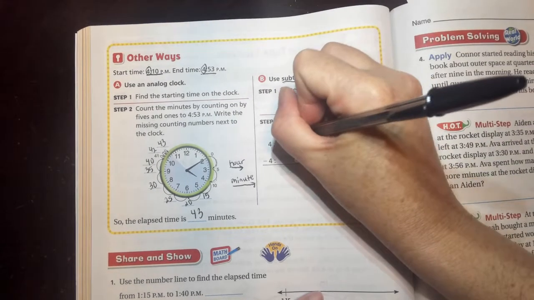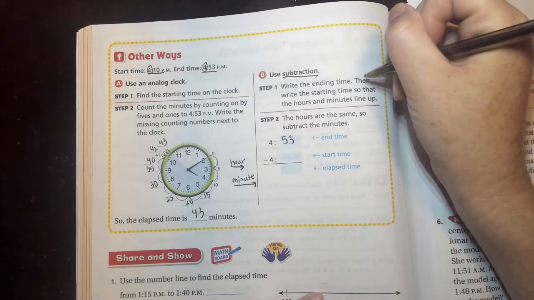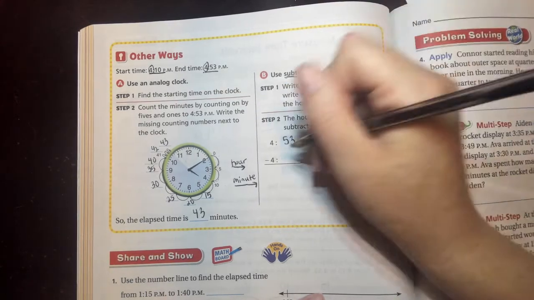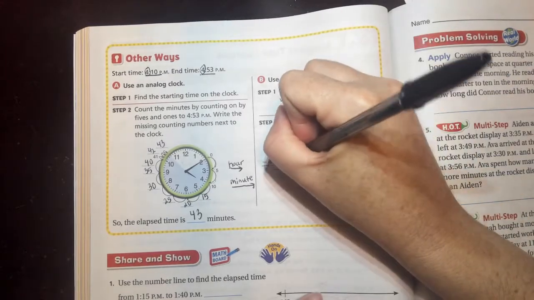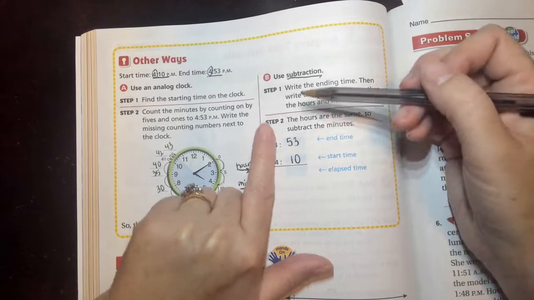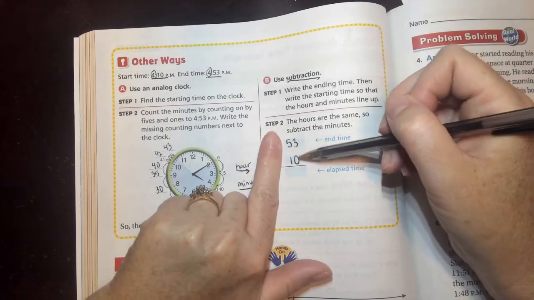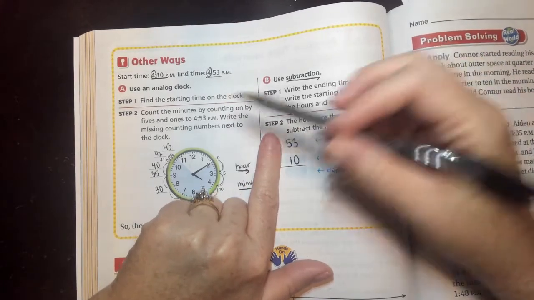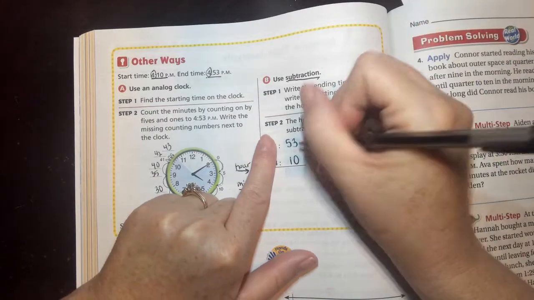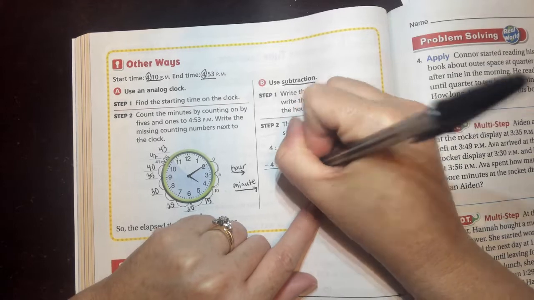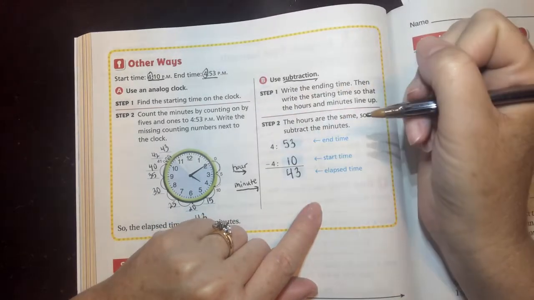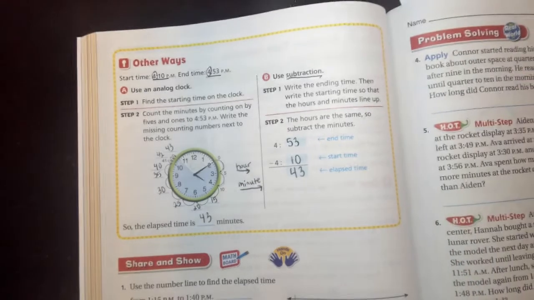Ending time was 4:53. Then write the starting time so that the hours and minutes line up. So the start time is 4:10. And since the hour is the same, we're really just looking at how many minutes are in between the 53-minute mark and the 10-minute mark. We're just finding the difference. 3 minus 0 is 3, and 5 minus 1 is 4. 43 minutes. That's our elapsed time.